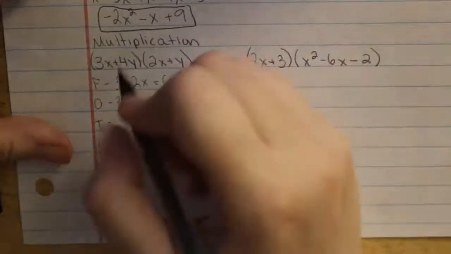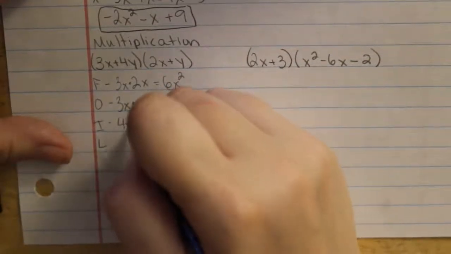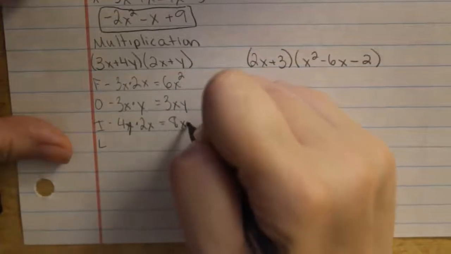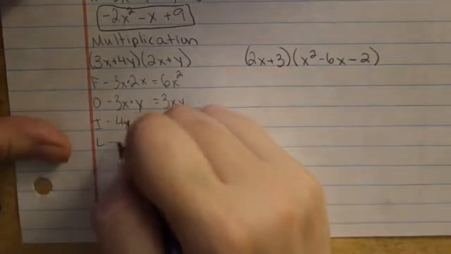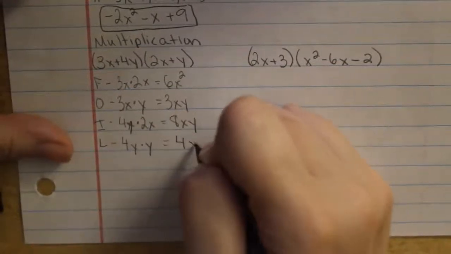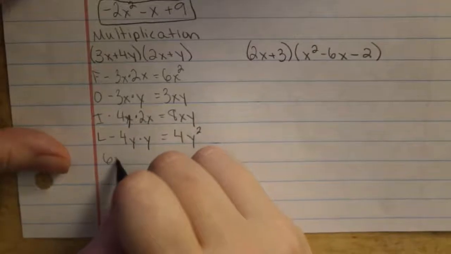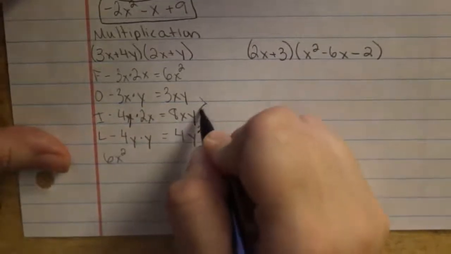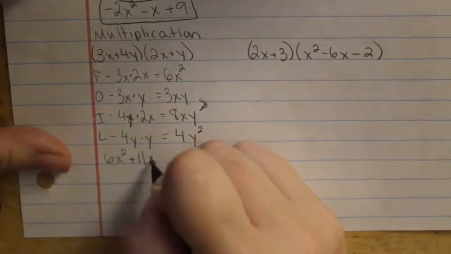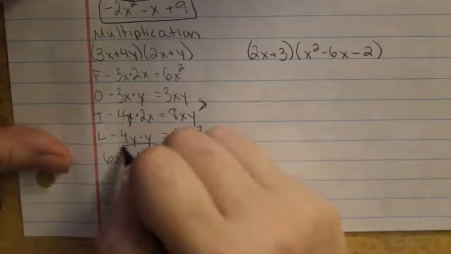Our inner two terms are 4y and 2x, which is going to give me 8xy. And our last two terms are 4y and y, which is going to give me 4y squared. So when I write this out, I can write 6x squared. I can combine these, which is 8, 9, 10, 11. So plus 11xy, and then plus 4y squared.